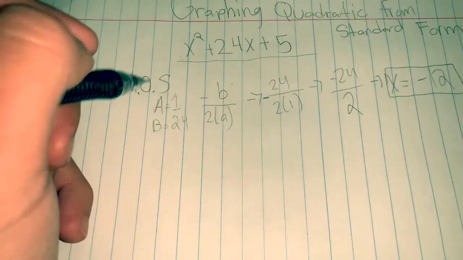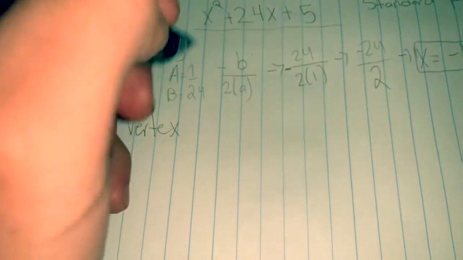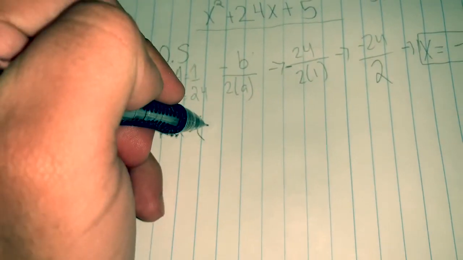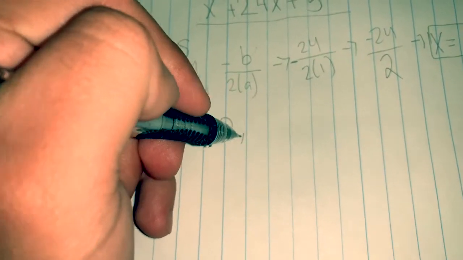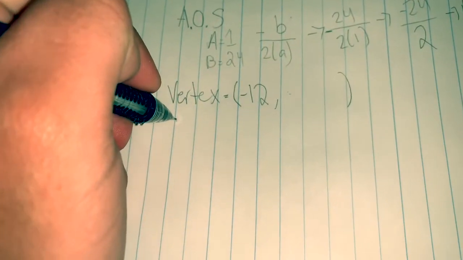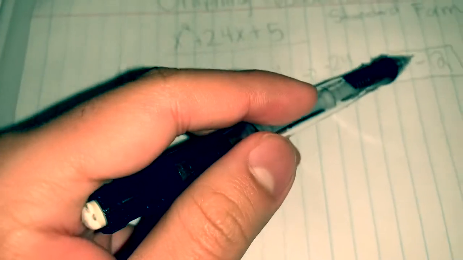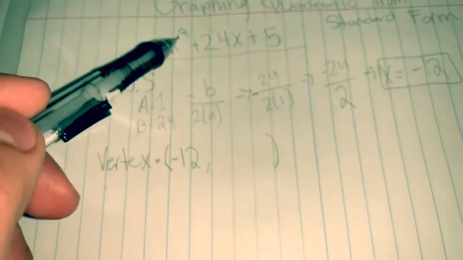And after you find the AOS, you would need to find the vertex. So in order to find the vertex, since we already know what our x value is, we could put that here, which would be negative 12. But we need to find what our y value is. In order to find our y value, we would plug our axis of symmetry, which is negative 12, into the problem.